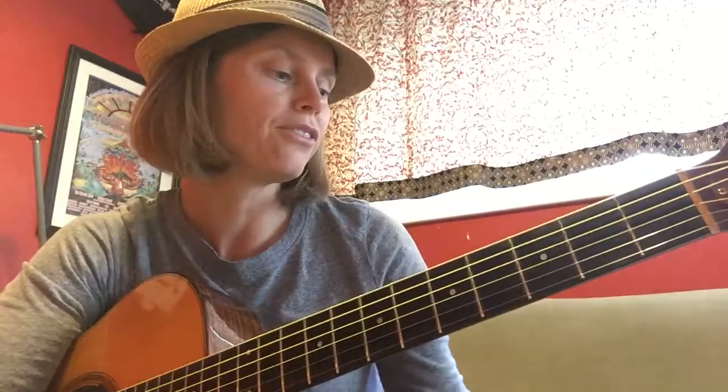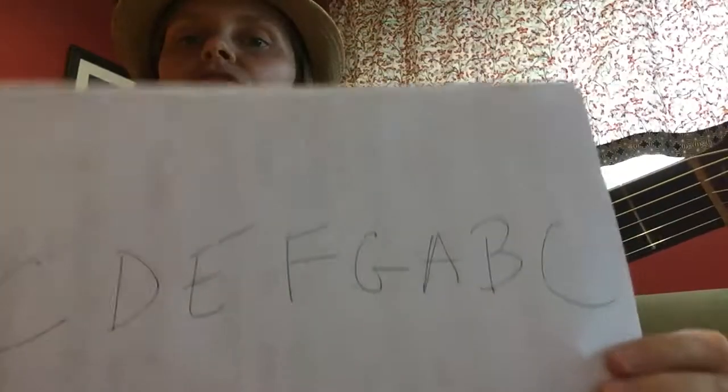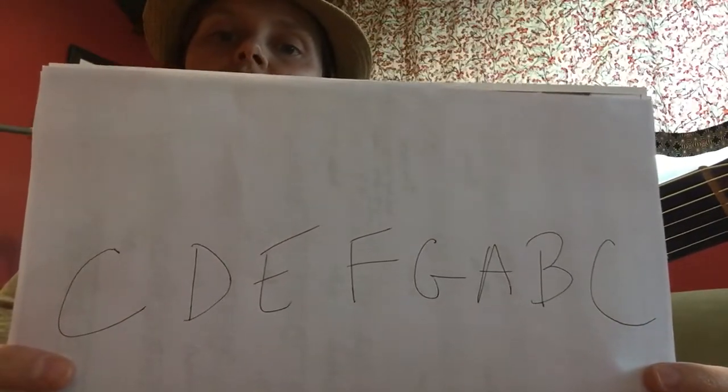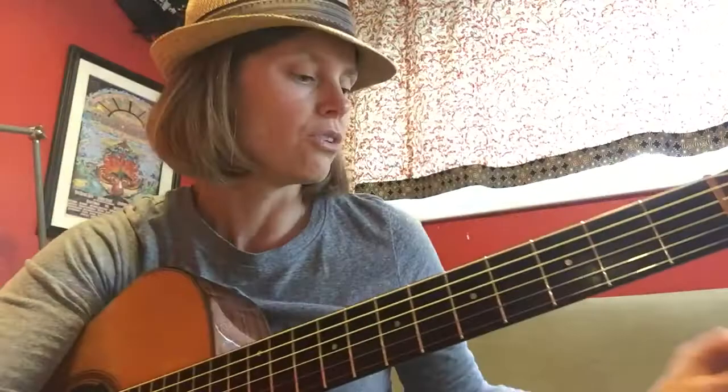So the modes can best be explained as this. If you know a major scale, we're going to keep this easy. Like I said, we're going to be in the key of C because C has no sharps, no flats, as we talked about. It's just C to C through the alphabet: C, D, E, F, G, A, B, C. So if I start on C and I end on C, play a nice C major chord there, I have a major scale.